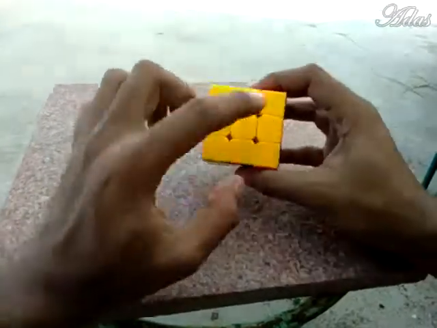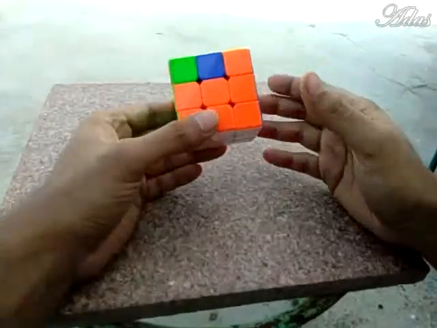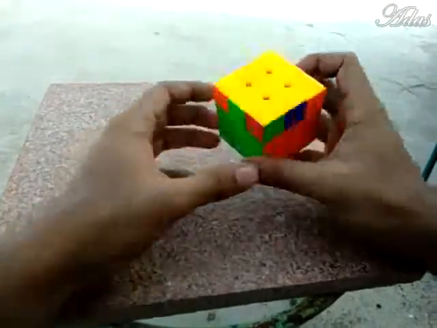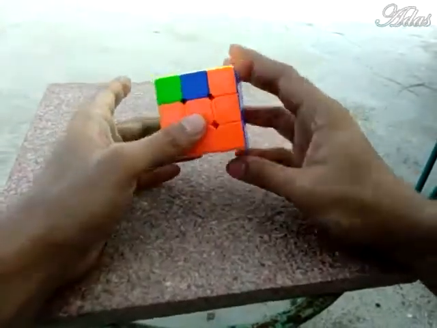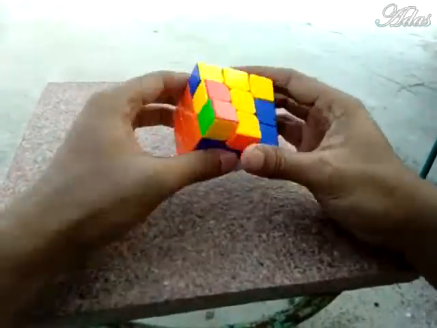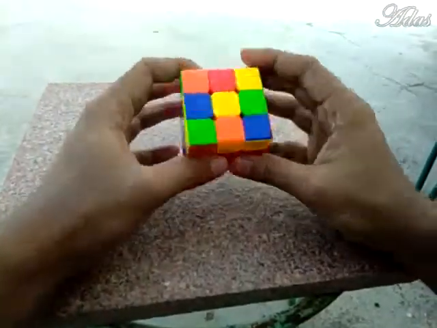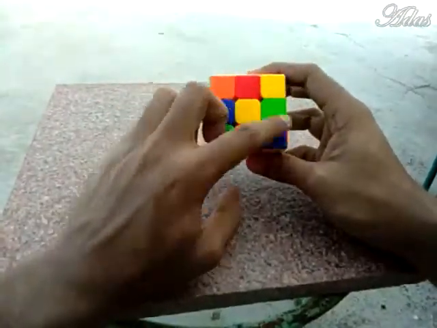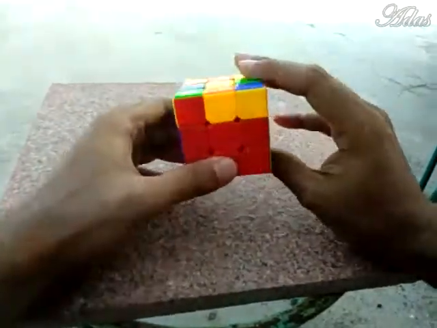Okay, so we got a yellow face. From this yellow face we are going to solve this cube in a rapid way. Okay, so before going further, let me show you some combinations that may also appear if it is not. Your yellow face should have looked like this. Okay, now what are you going to do?